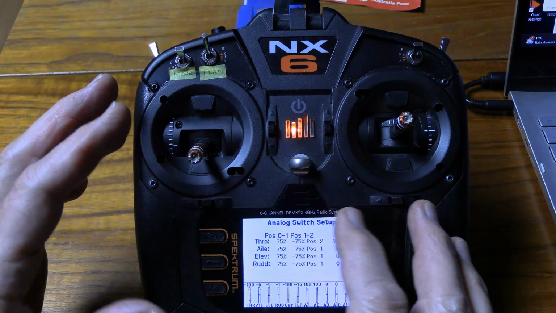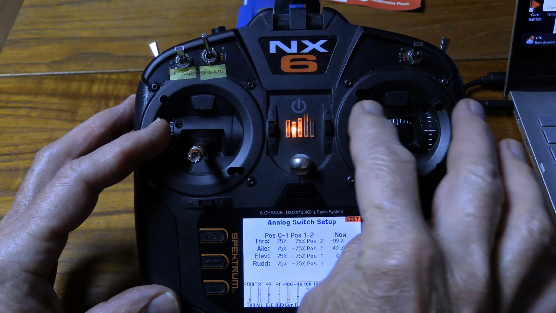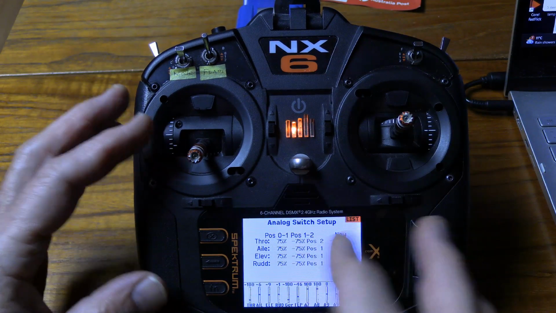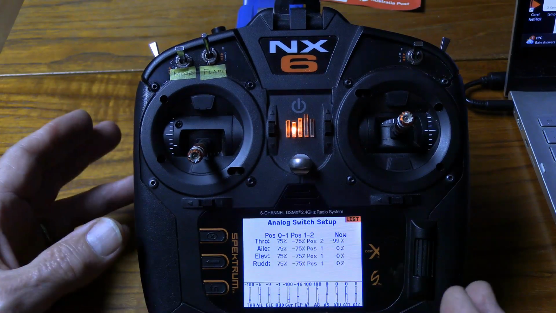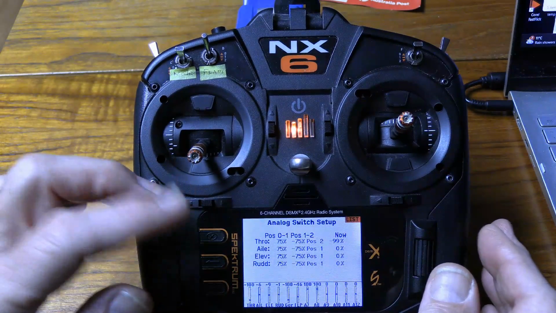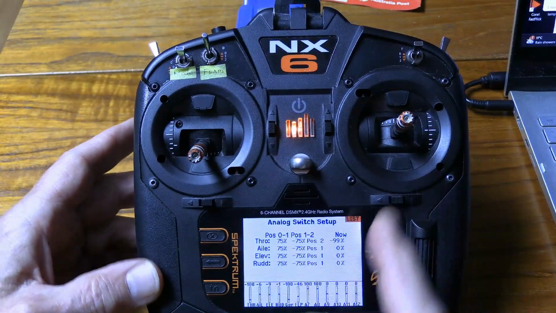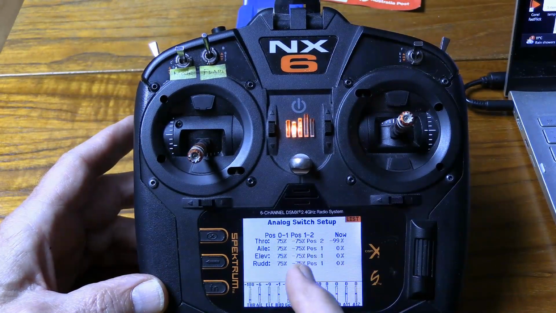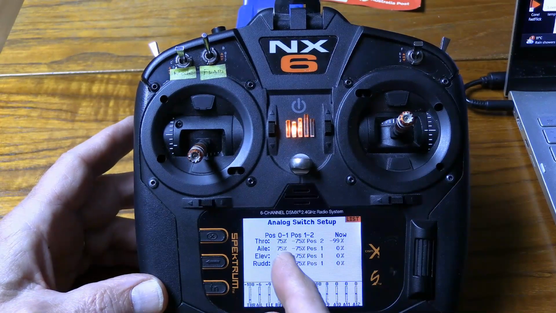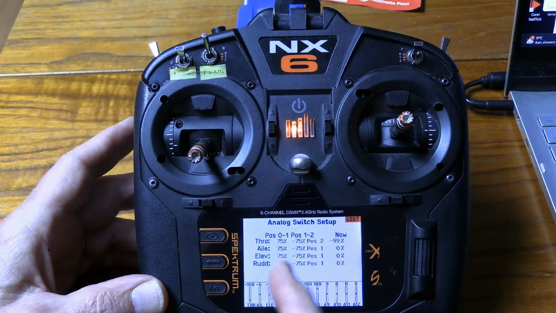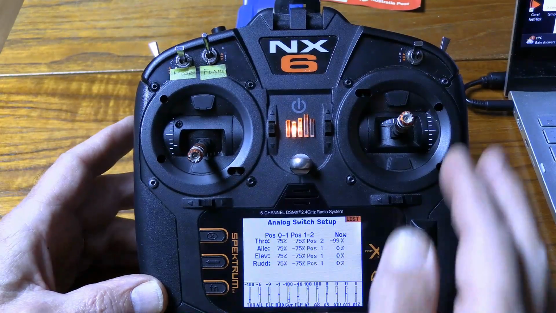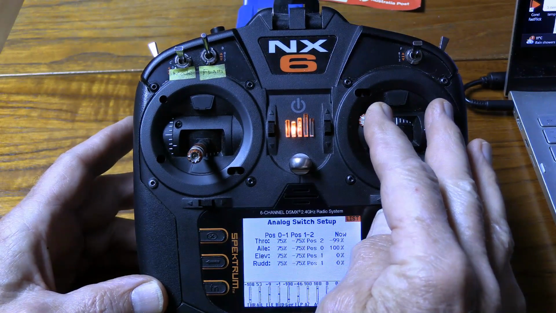Analog switch setup is where you're taking an analog channel and you're setting up switches with regard to that. So what this is saying is that as far as using that control as a switch, if the aileron is greater than 75%, it's in position 0.